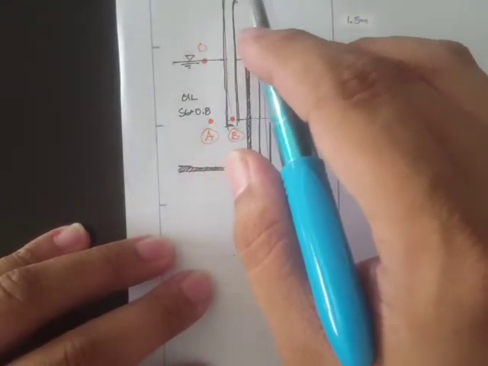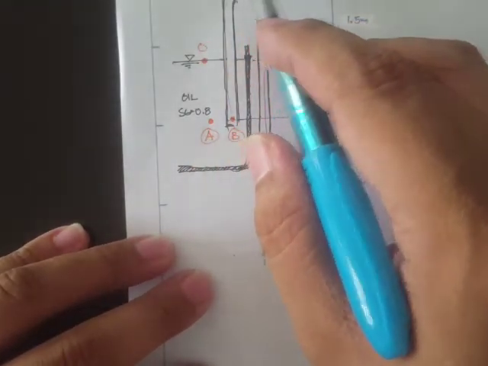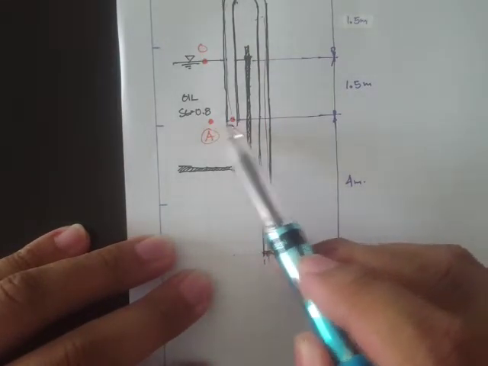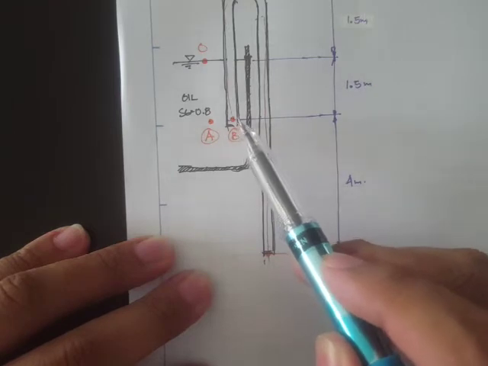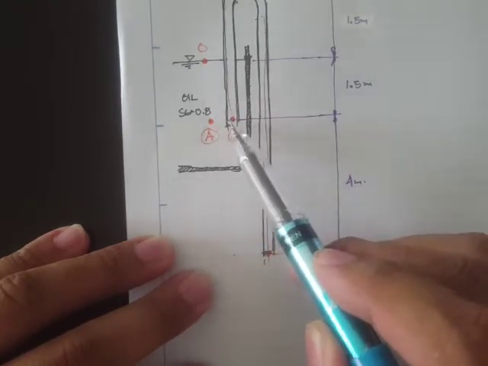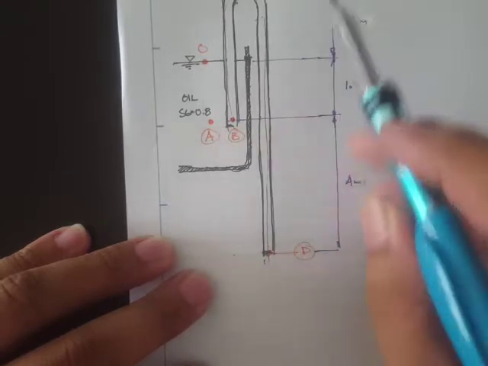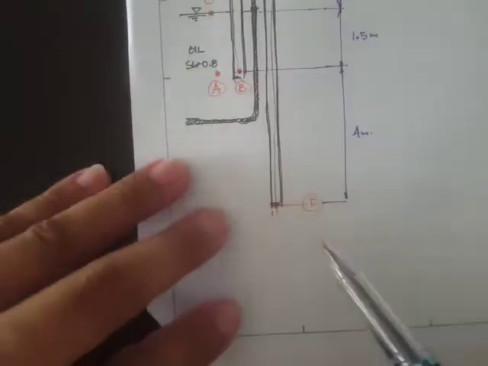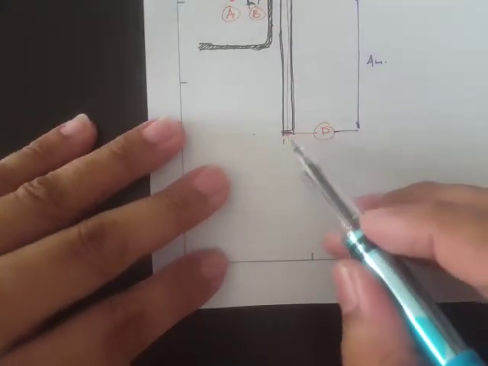For letter B, it says to find the pressures at A, B, and C. This is our A, which is not inside the siphon, and B is inside the siphon but at the same level, and this is the C, and our D is just right here.